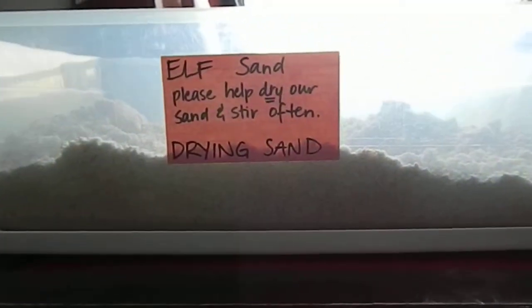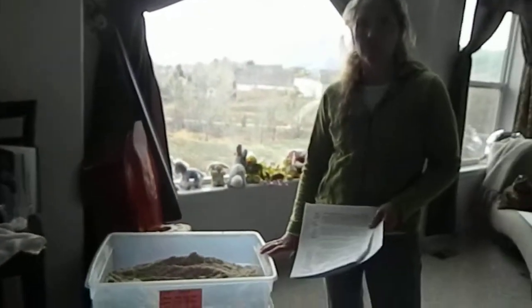There are extra supplies, which I don't think this center will need any, but there is an extra supply box in the ELF cabinet. There is also this lovely drying sand box. We are in need of dry sand, and we need anybody that comes through the ELF closet to give it a good stir and help us dry our sand.